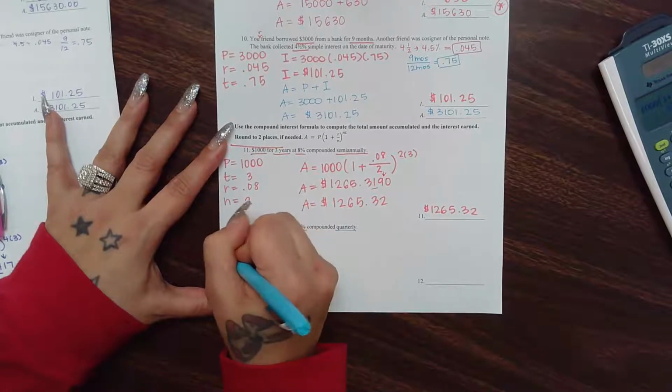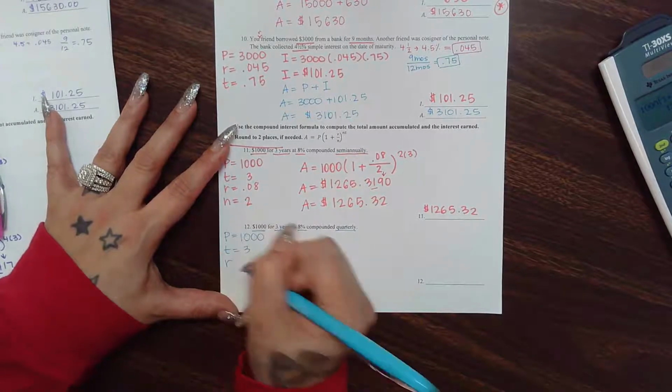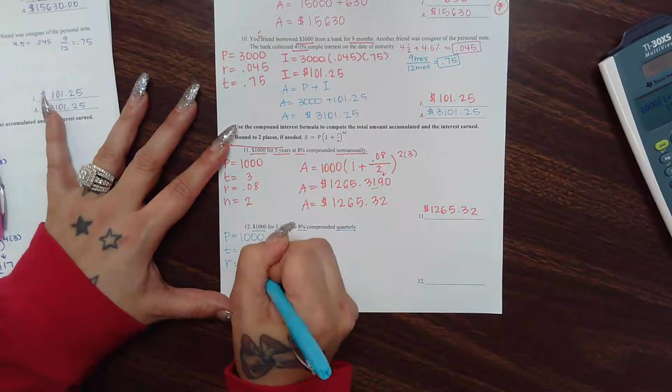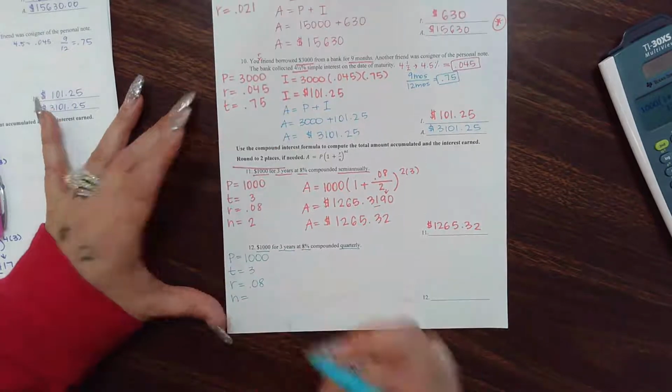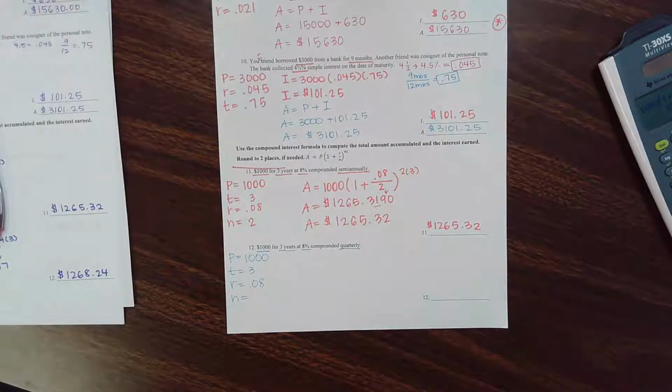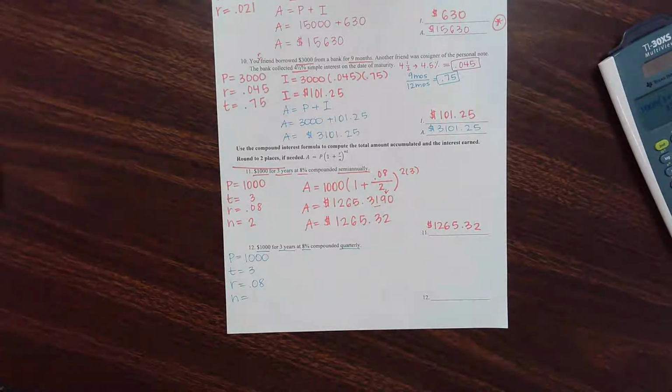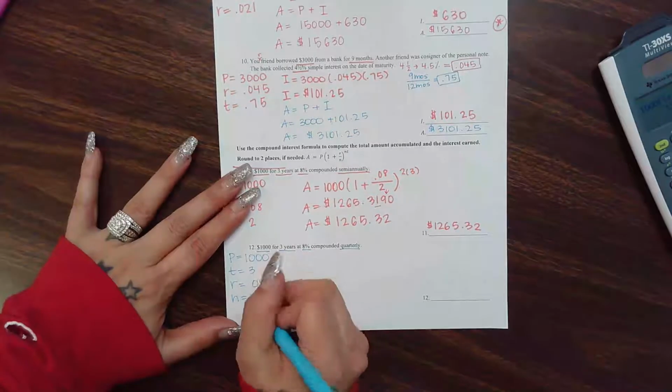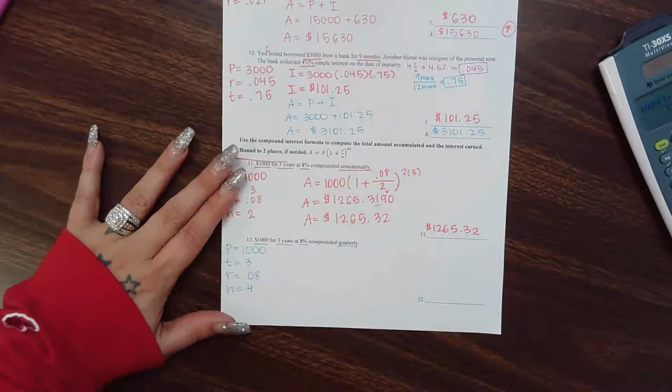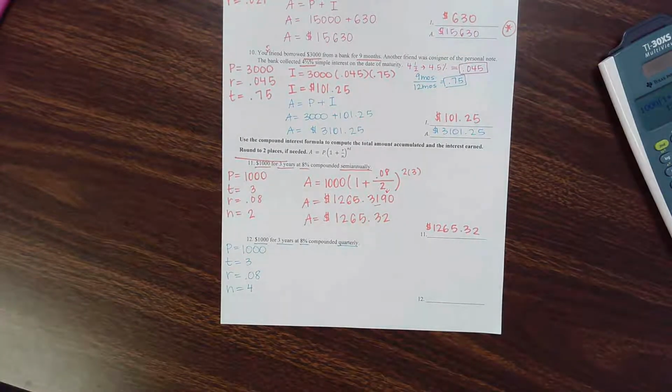My T, 3 years. My R is still 0.08. And my N, when you see quarterly, you should think of quarters, right? It takes 4 quarters to make $1. And your N, when something is compounded quarterly, is 4. So we're going to write this down on the piece of paper and plug it into our calculator.